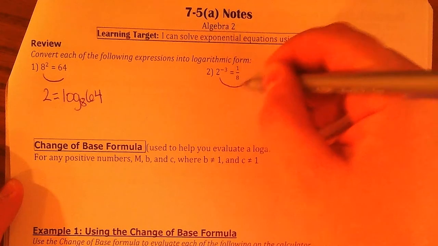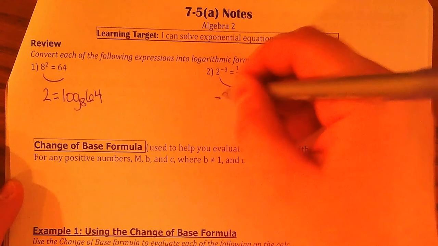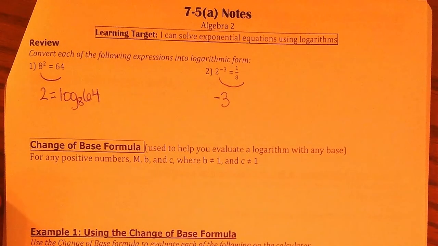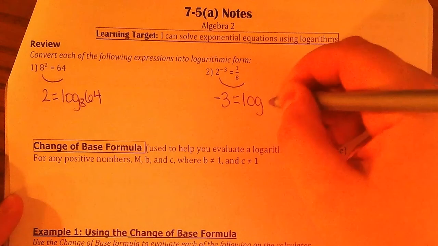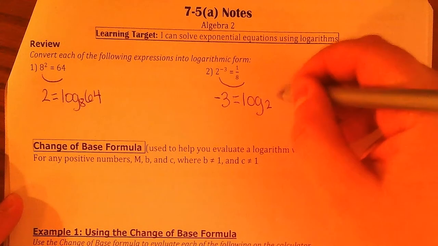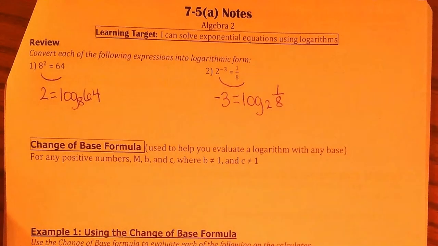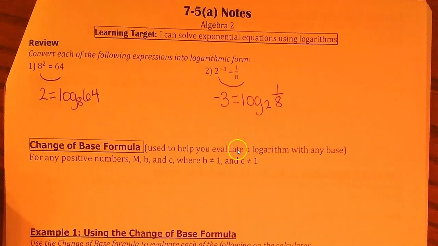You just swing that base of your exponent, the 2, across the equal sign. It brings the 3 down on the level with the rest of the equation. And we're going to write log base 2, the base of the exponent becomes the base or the subscript of the log, and then the 1/8 there to the side. Now, both of these are true statements.